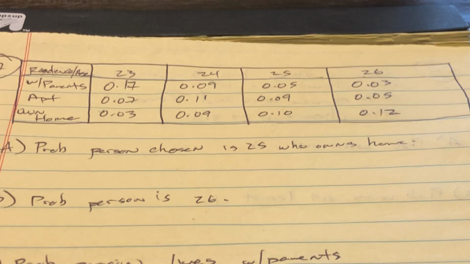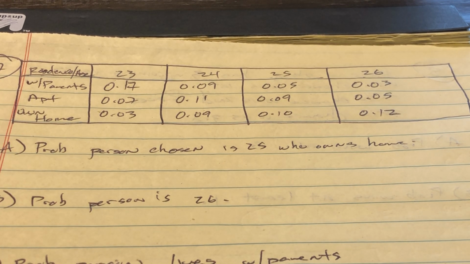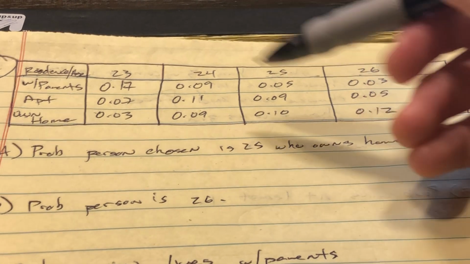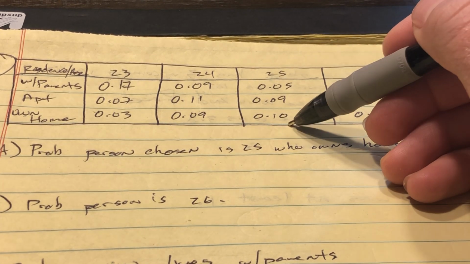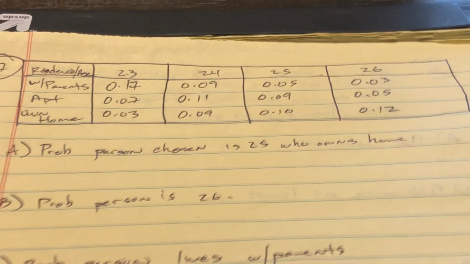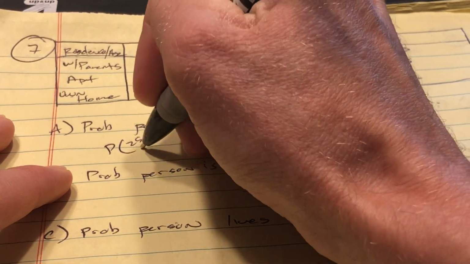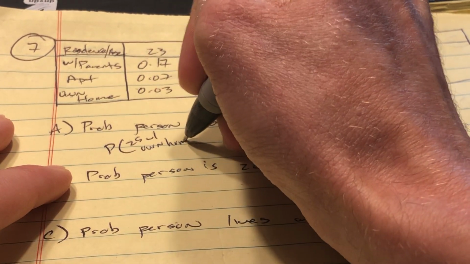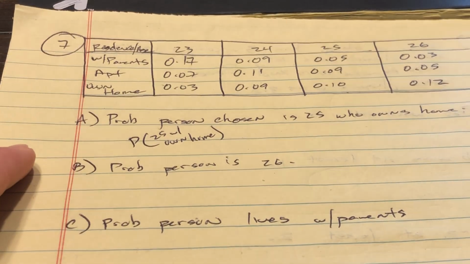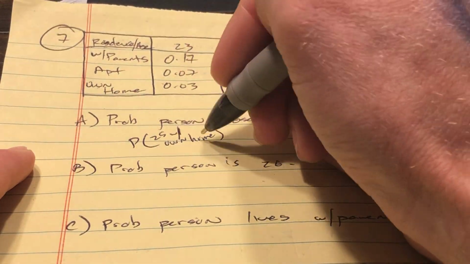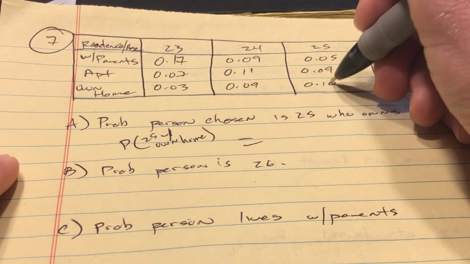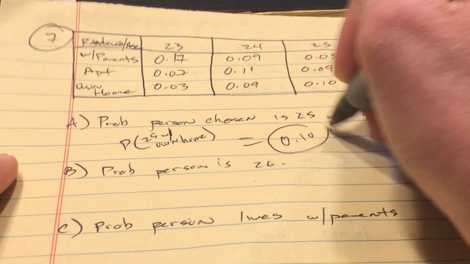All right, let's talk. What's the probability that the person is 25 who owns their own home? So you're looking in a single cell here. They are 25 and they own their own home. So you would write that. You're going to make a probability statement. Probability 25 with own home. You don't need to write me an essay. Probability 25 with own home. And that is exactly that one, 0.10.